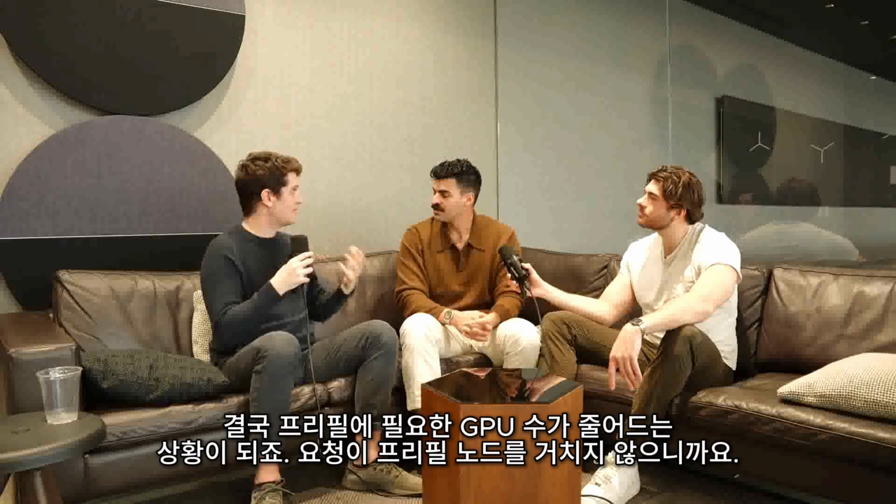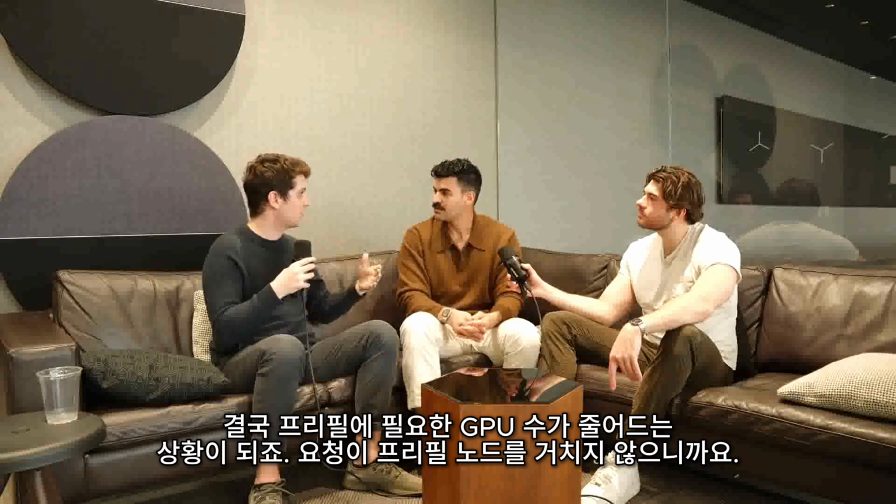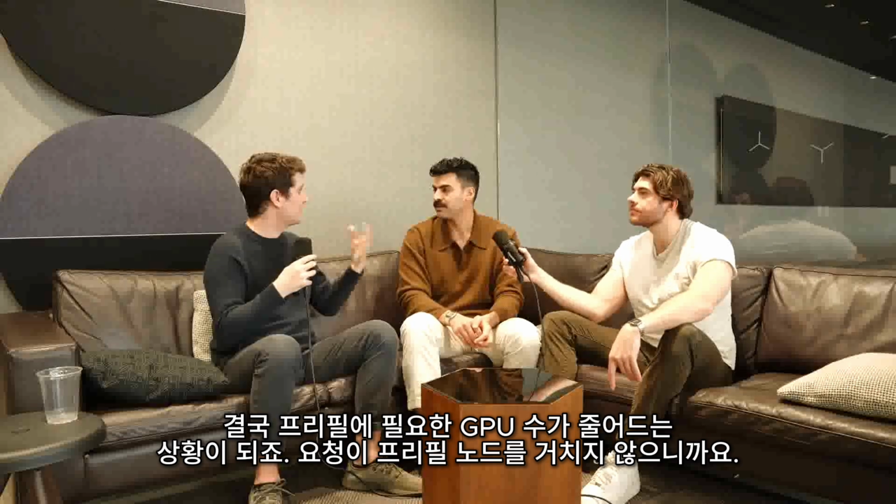You end up with a situation in which the amount of GPUs that you need to do prefill is actually lower, because that request is not hitting prefill nodes anymore.